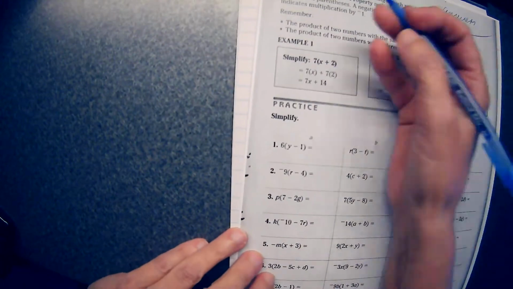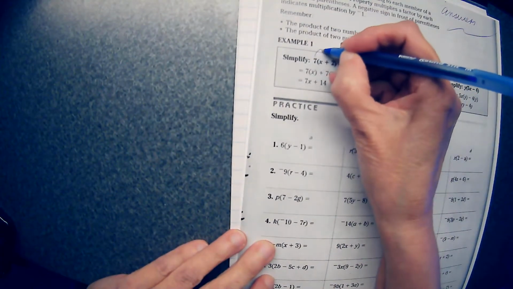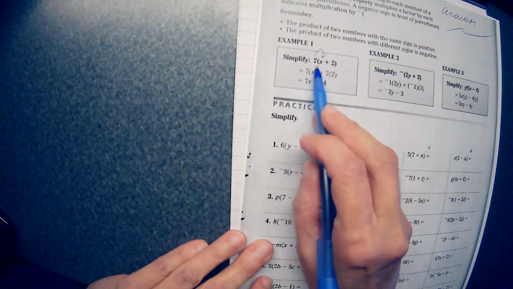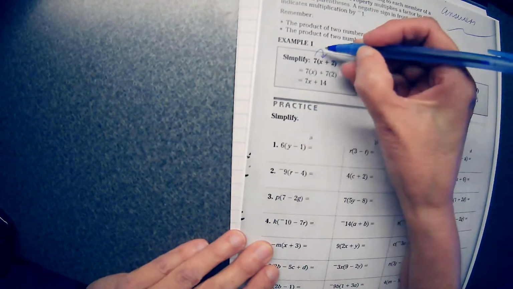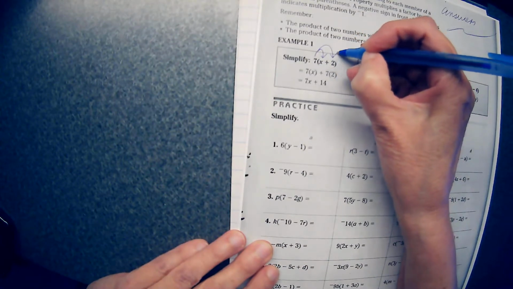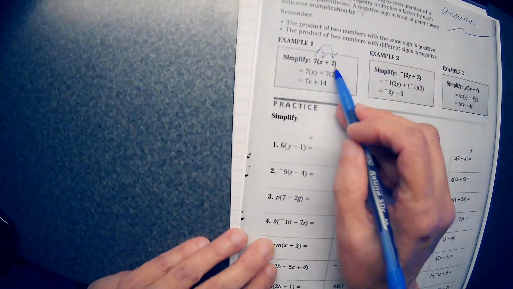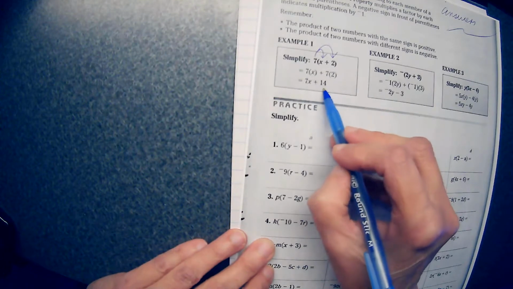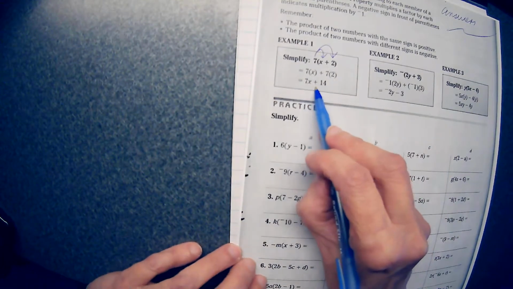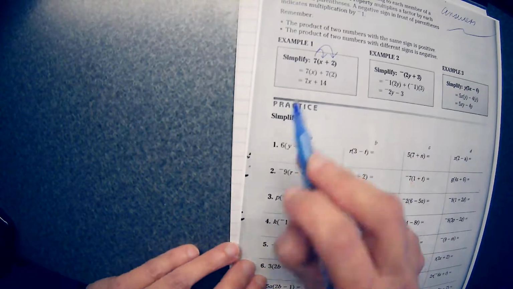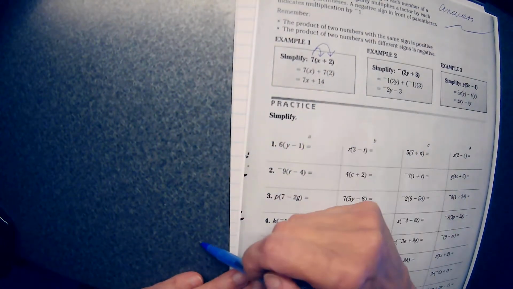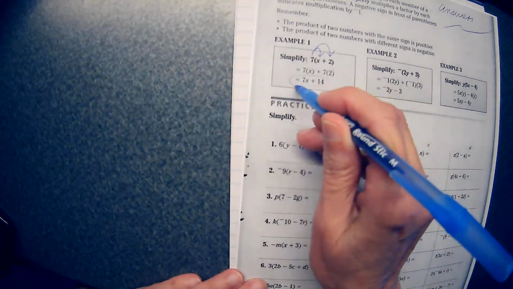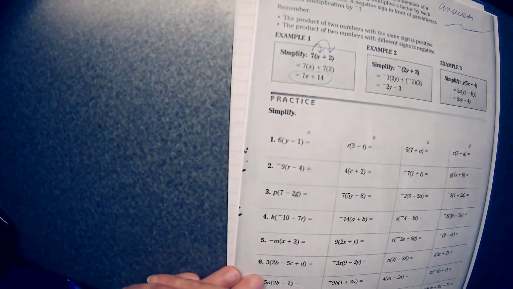What I always like to say is that we're going to hop over and multiply 7 times x, which gives us 7x, and then hop over again and multiply 7 times 2, which gives us 14. 7x plus 14, unlike terms, we can't put them in the same pen together. Different kind of animals. So, our final answer is 7x plus 14.